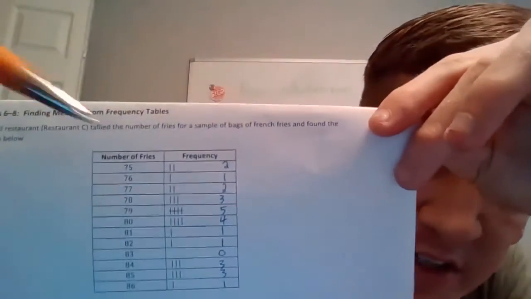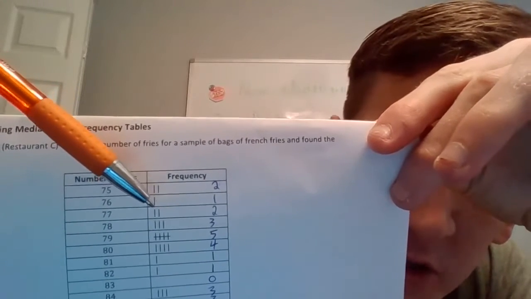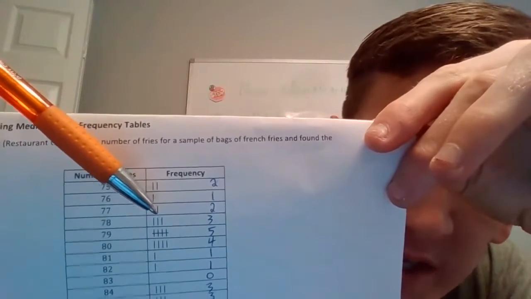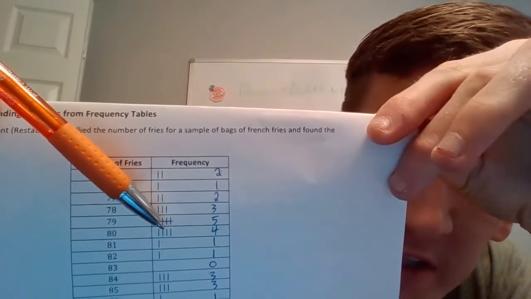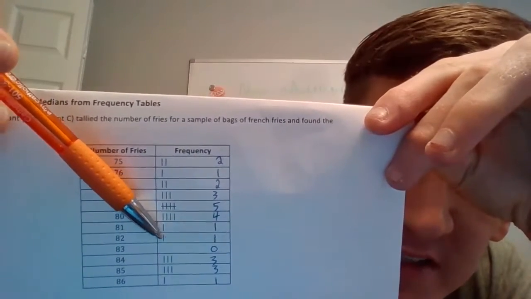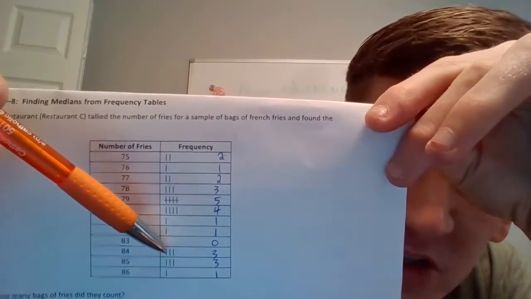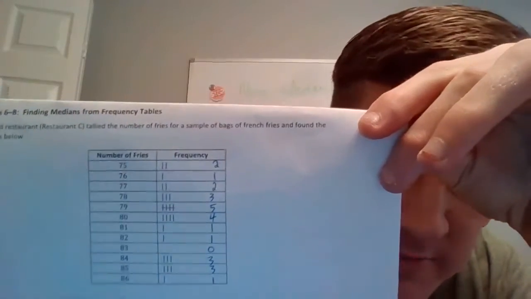It doesn't really matter. So if I'm pulling this up here, guys, I see 2 tally marks. I got 2. 1 more makes 3. 2 more makes 5. 3 more makes 8. 5 more makes 13. 4 more makes 17. 1 more makes 18. 1 more makes 19. 3 more makes 22. 3 more makes 25. 1 more makes 26.